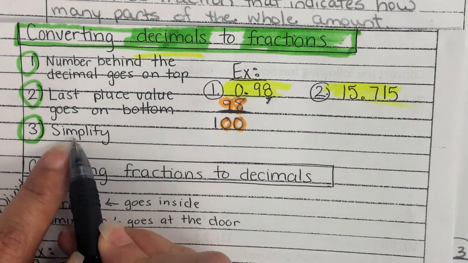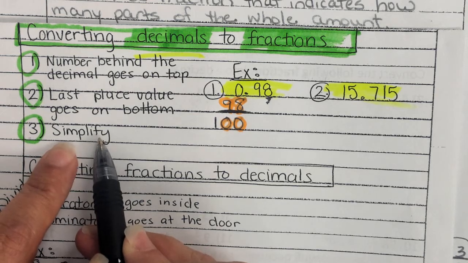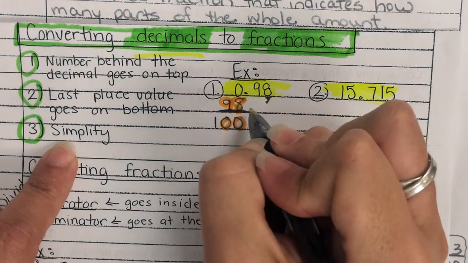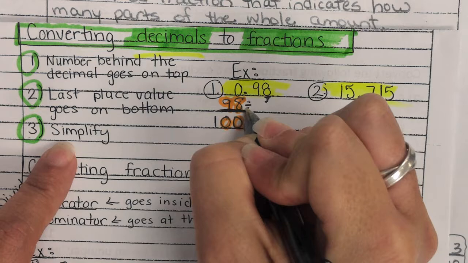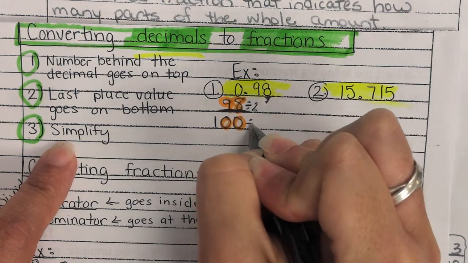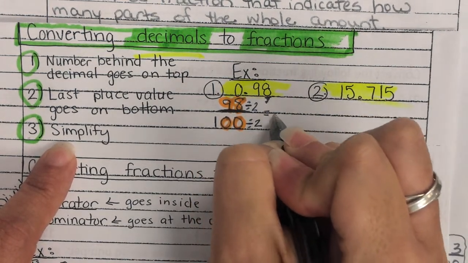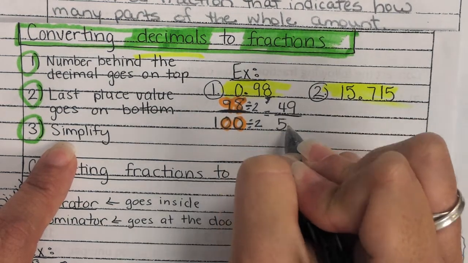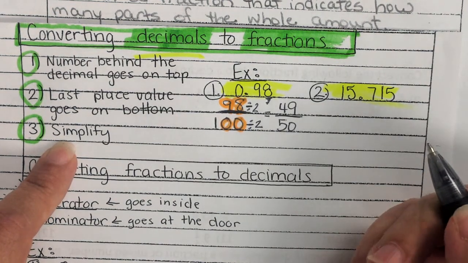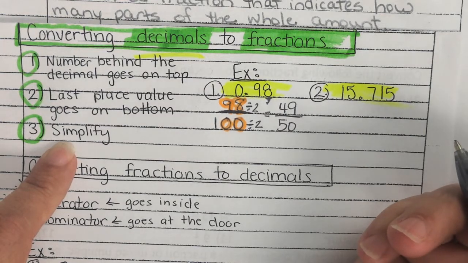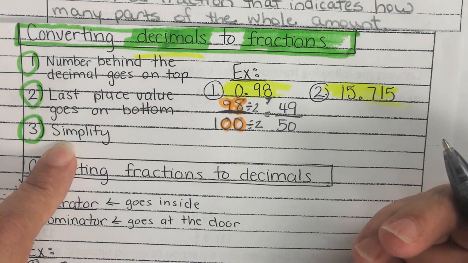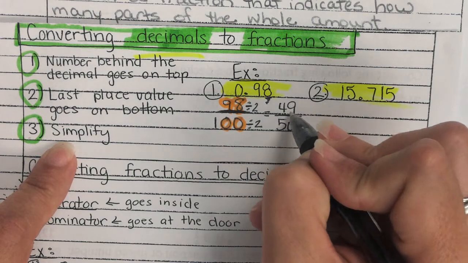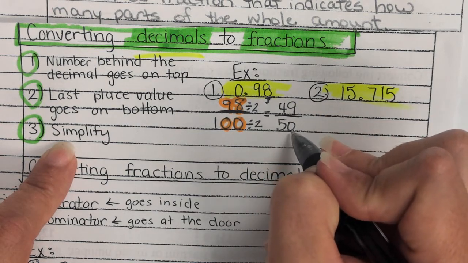That is right. So listen, step 3. We're going to now simplify if we can. And yes, this one simplifies by 2. So this would be 49 and this would be 50. Does anything simplify 49 50ths? Nah. Because this is 7 times 7, but 7 can't go into that.